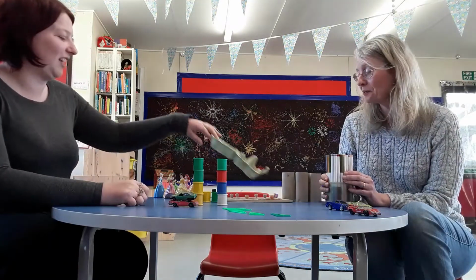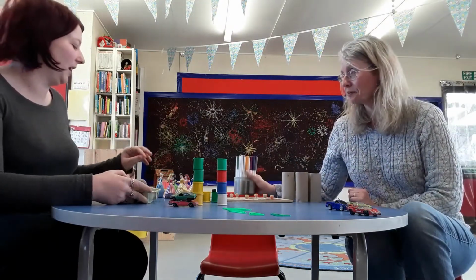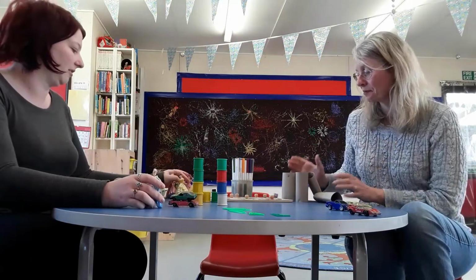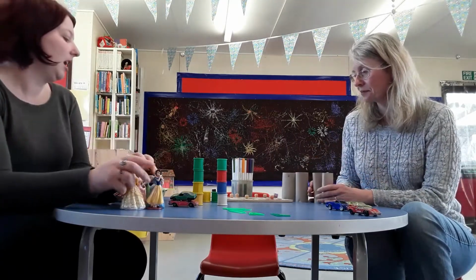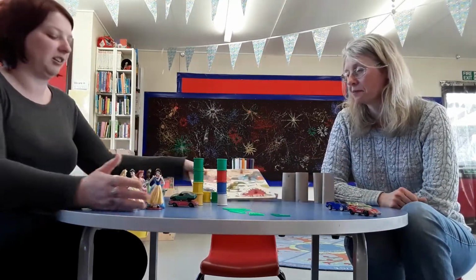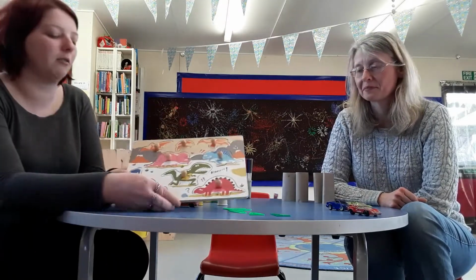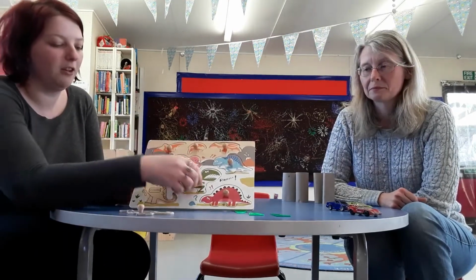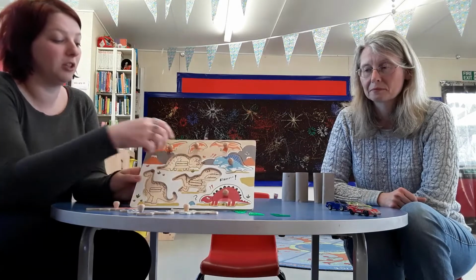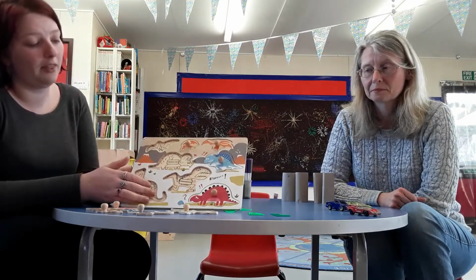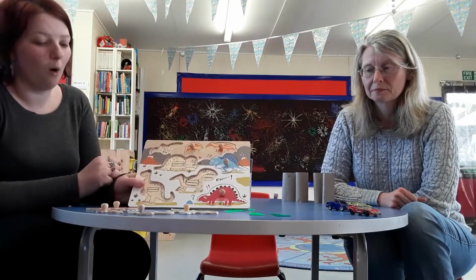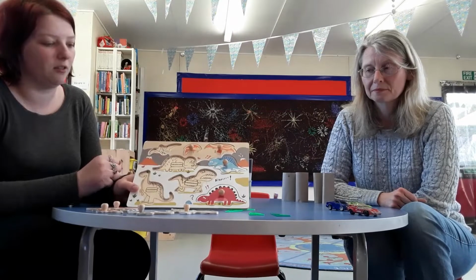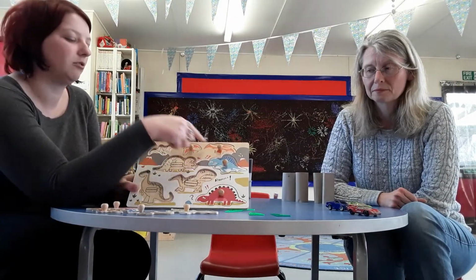So the other things you can use, like we said, are anything the children are playing with. We've got lots of princesses, and we said we'll just touch on using a puzzle as well. So I've got a peg puzzle here. If a child was doing the puzzle and they've got halfway through it, you could go, oh, how many puzzle pieces have you got in your puzzle? 1, 2, 3, 4.